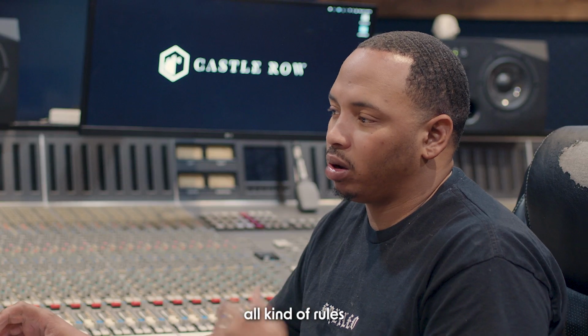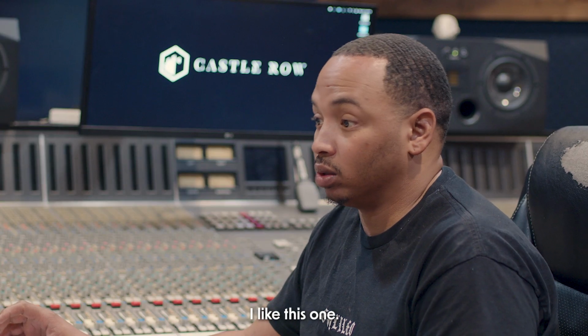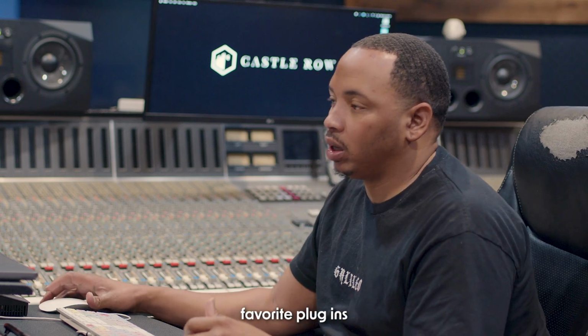So yeah, you can break all kinds of rules with this tune, so that's why I like this one. All right, another one of my favorite plugins I like to use.